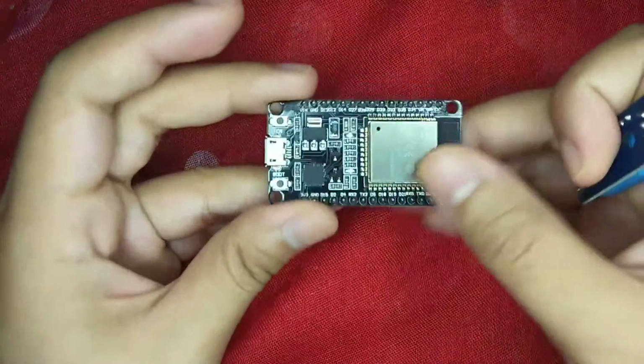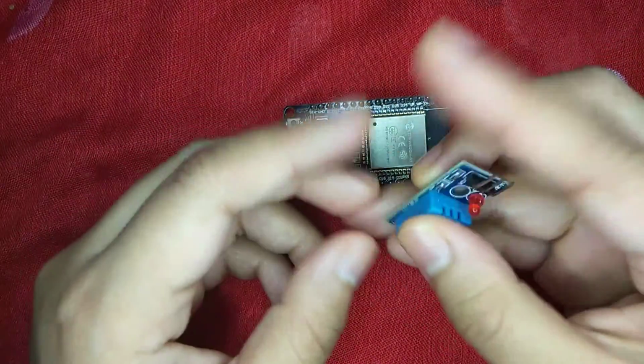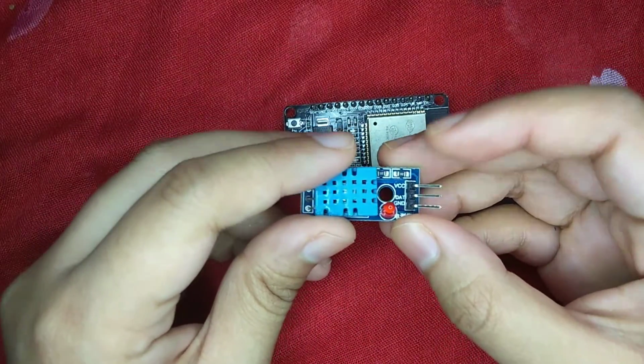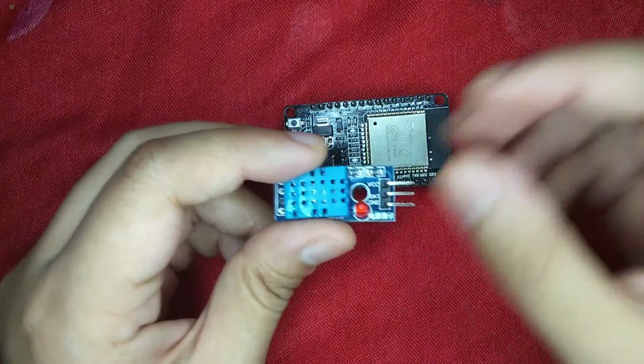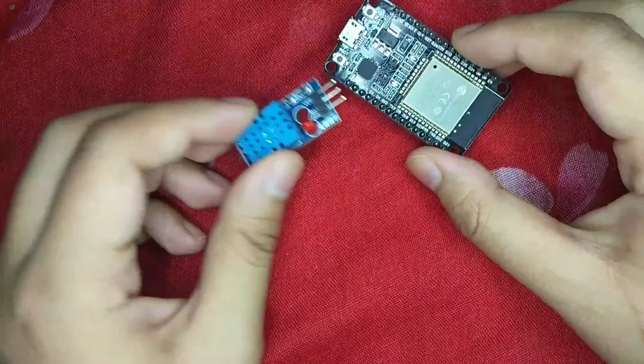In this activity, we're going to use the same setup as activity 4, which is the ESP32. We're going to use this microcontroller and the DHT11 sensor to send the data, to analyze and monitor the data on ThingSpeak.